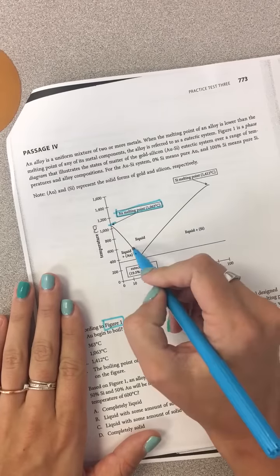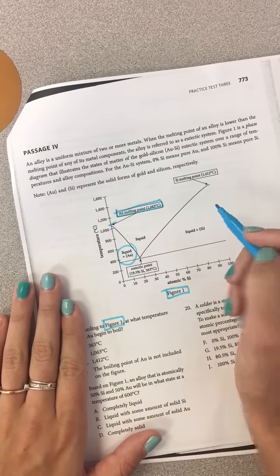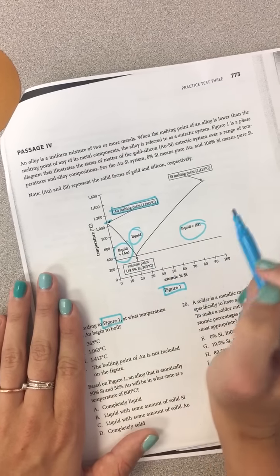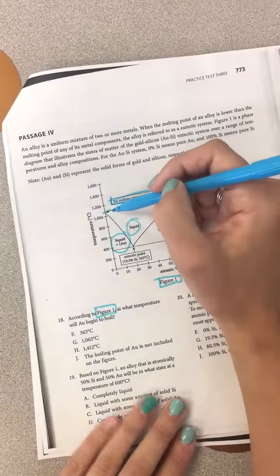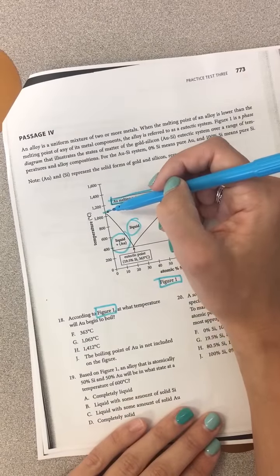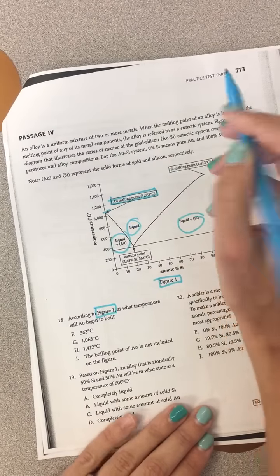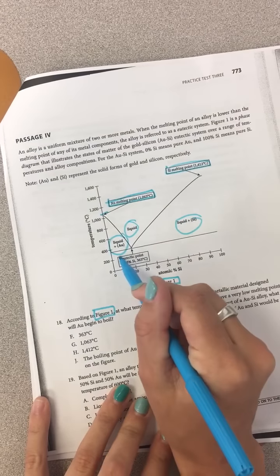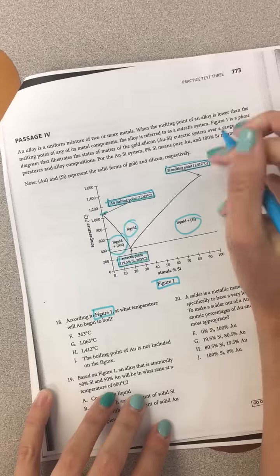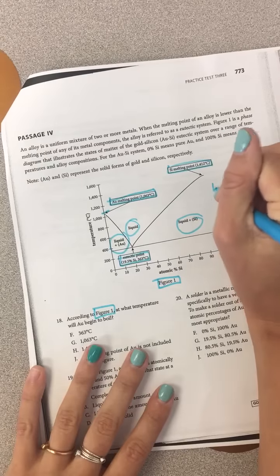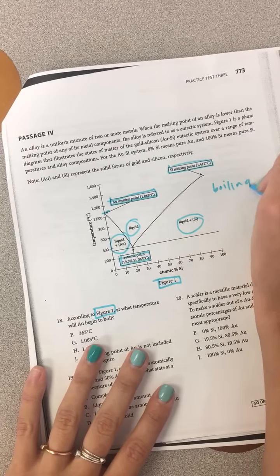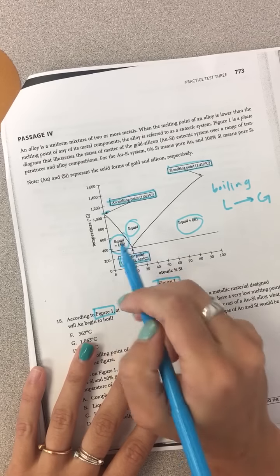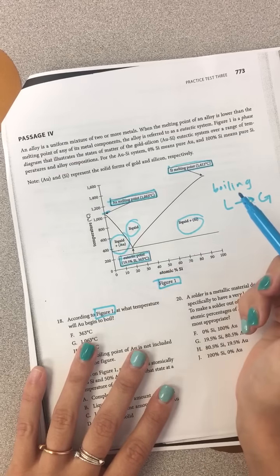So this is liquid plus AU, and this is liquid plus silicon, and this is liquid. So it's not going to be at any of these things because we want it to be above here. So none of this phase diagram says that. Boiling is when what happens? So boiling is when it goes from a liquid to a gas. But this says liquid, liquid, liquid, melting, melting, eutectic.